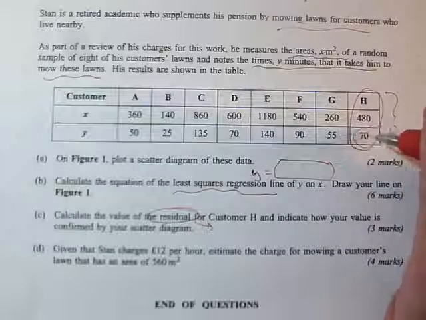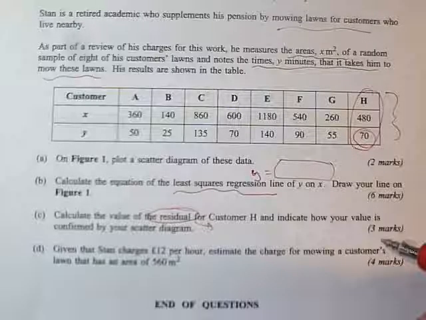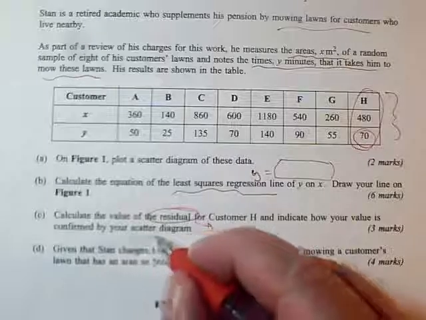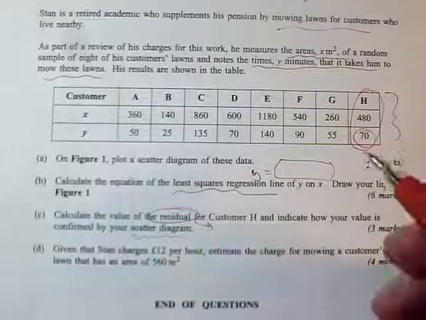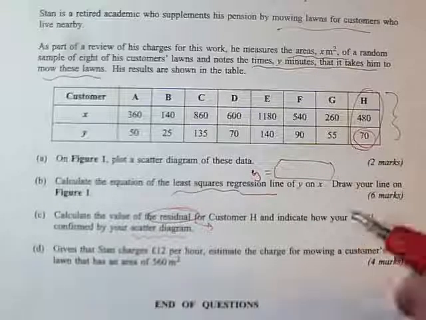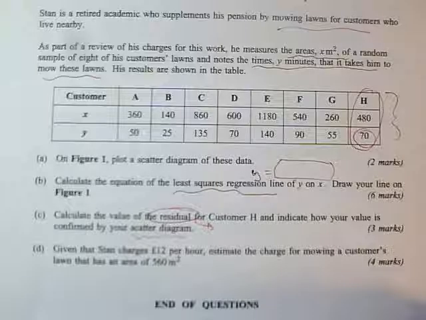So we've got a true value of y there. Take away the estimated value, and then you need on your diagram to show me a little distance on your diagram that shows what the residual means. So it's a gap between that value that you've plotted as the x and something else. So draw in a line showing that distance on your diagram.